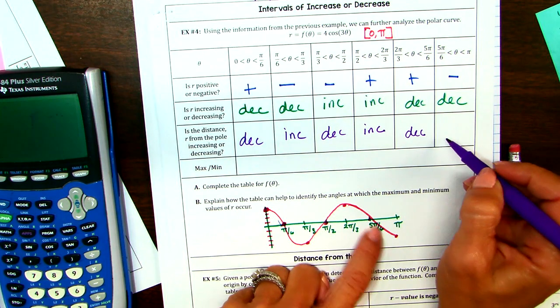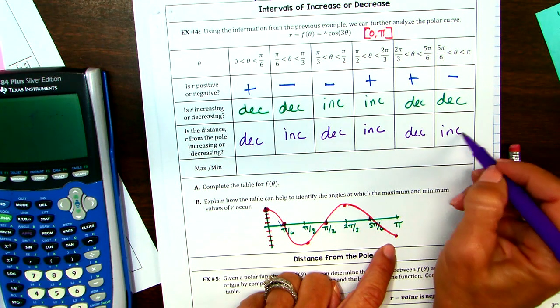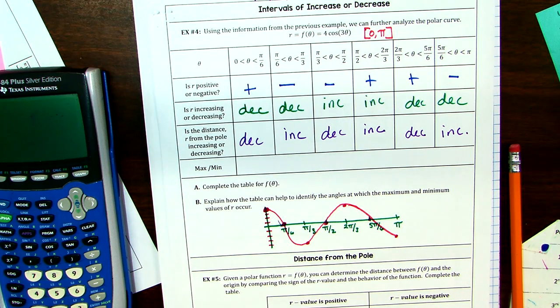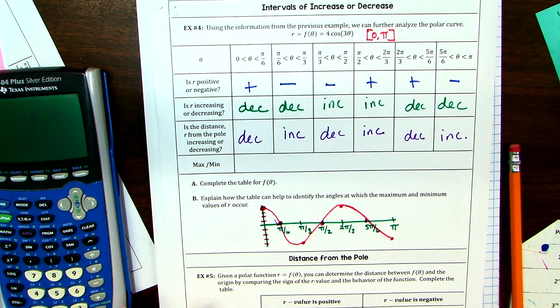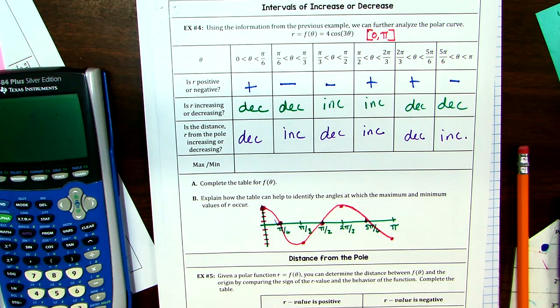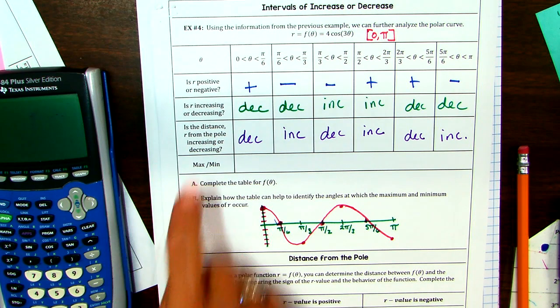Decreasing, increasing. Do we see that? Are we understanding the distance part? Tell me if not. I'll explain it another way if I can. You getting it? Yeah? I don't believe you. Okay, now, are we always going to go to all this trouble to answer these questions?